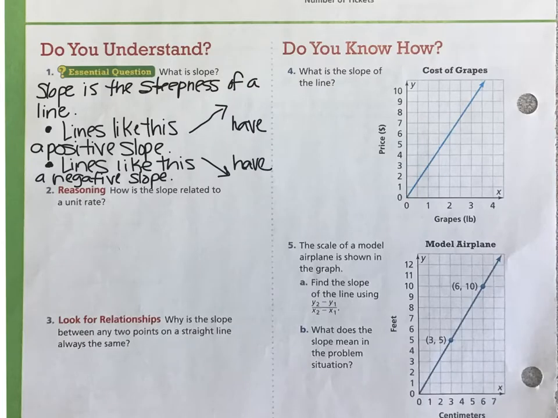Number 1, what is slope? Remember, slope is the steepness of a line. That means how steeply it rises or how steeply it falls. Lines like this that move up and away from that origin have a positive slope. However, lines that move like this, that move down and away from the origin, have a negative slope. So you can tell by looking at the direction of the line whether the slope value will be a positive number or a negative number.